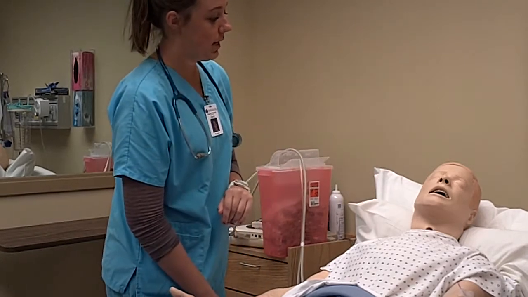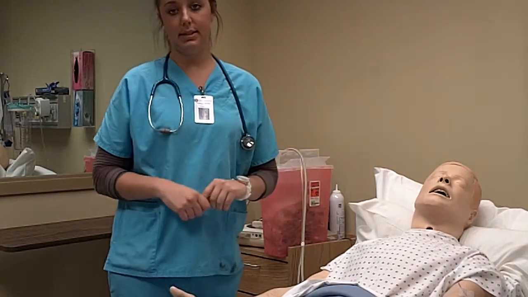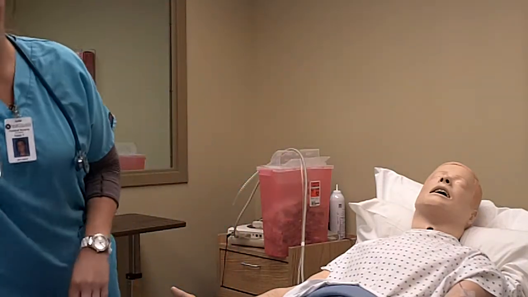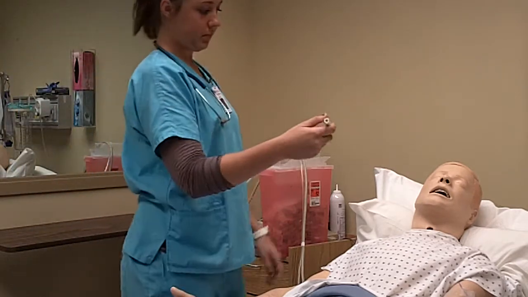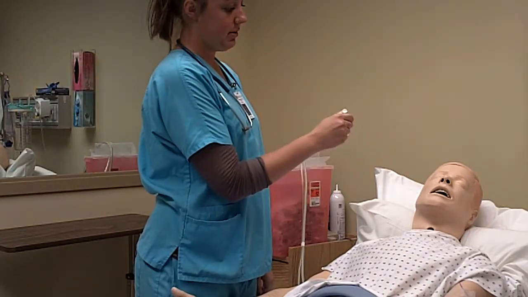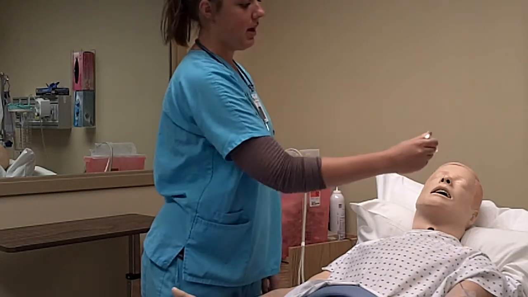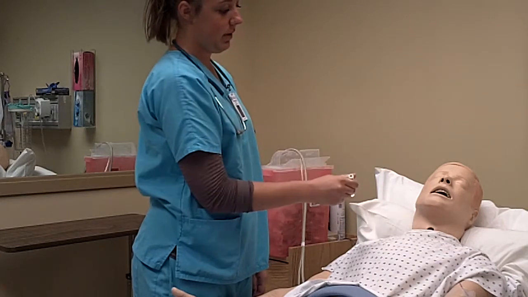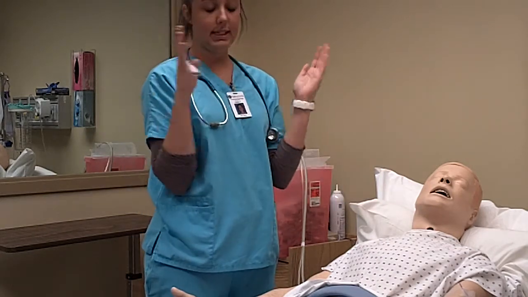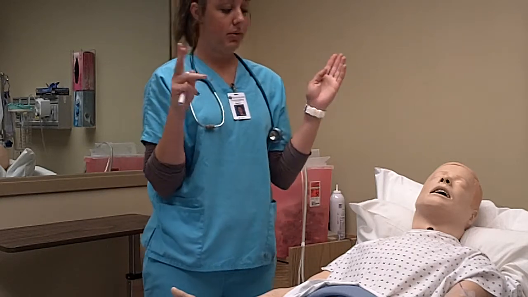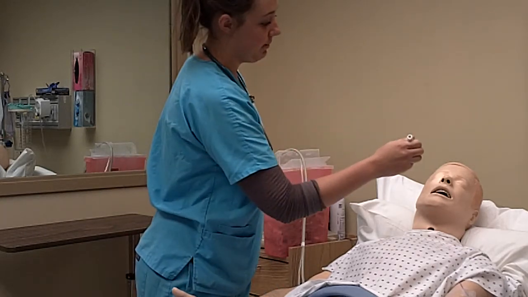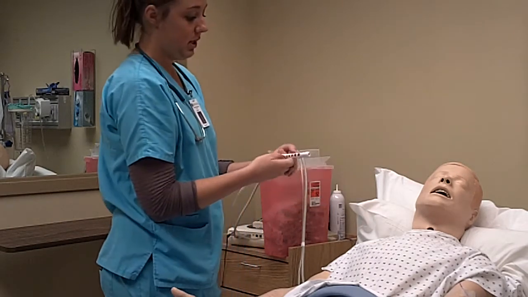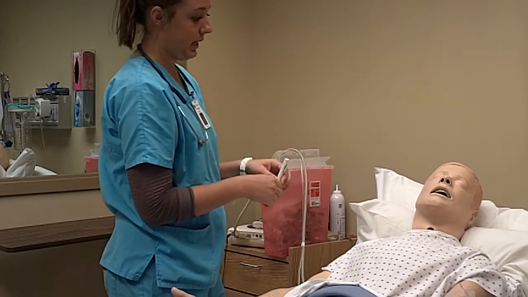I'm then going to do the 6 cardinal signs of gaze, the field gaze, and I'm going to go laterally on both sides, and then up to the right, down to the right, up to the left, down to the left, to make sure his pupils move at the same time, and also that they're both reactive. And then I'm going to make sure that they're equal and reactive to light, and how big they are. You can gauge that on this pupil gauge.